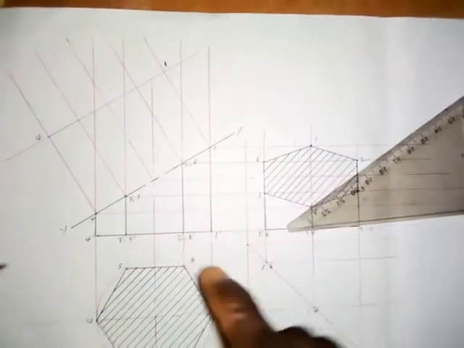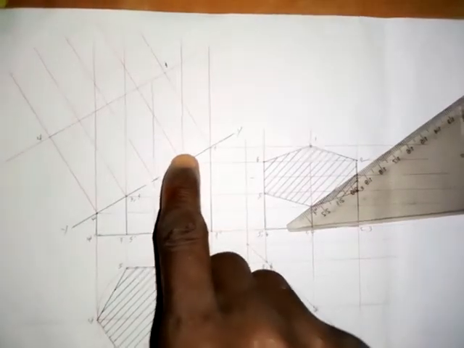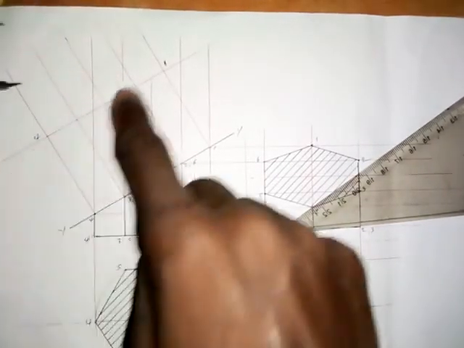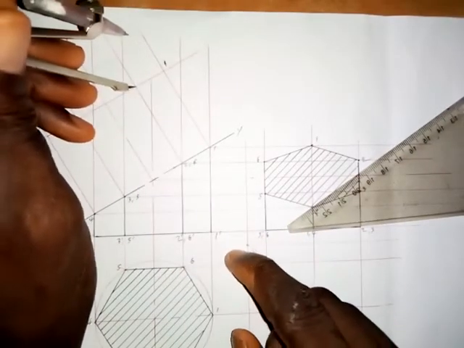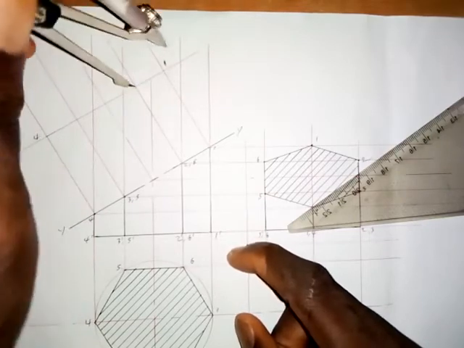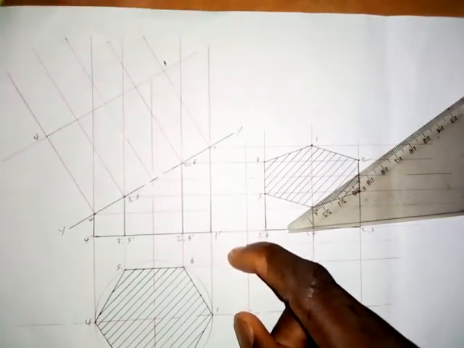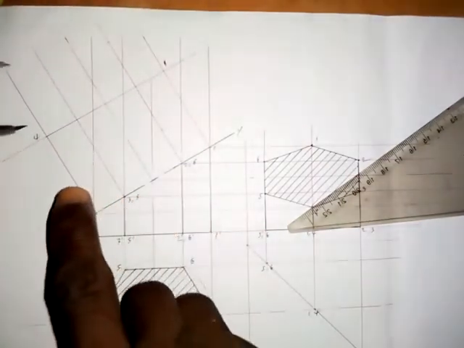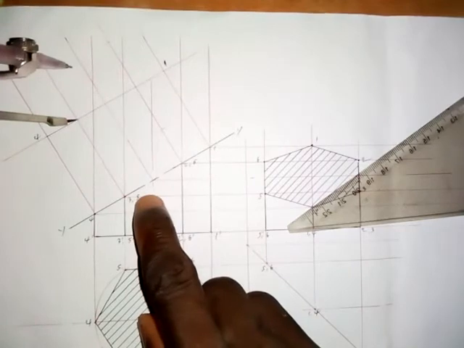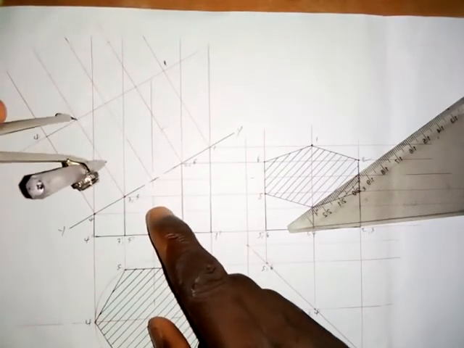Okay, so this is line 2 and 6. So put the pinpoint of your compass at this point here. This is the middle point. So put the pinpoint of your compass at this point, make an arc here, and then you make an arc here. Then with the same radius, put it at this point here on line 3 and 5. Put it at this point and you make an arc here, then you make an arc here.